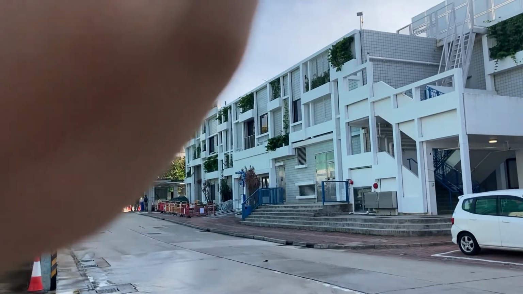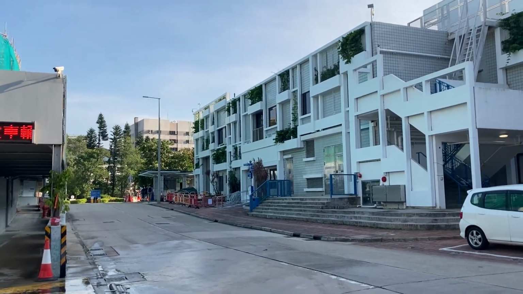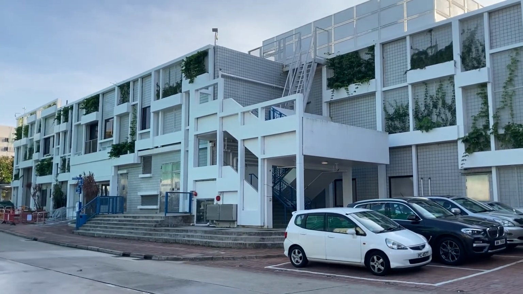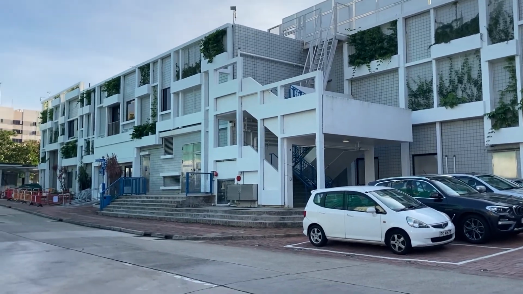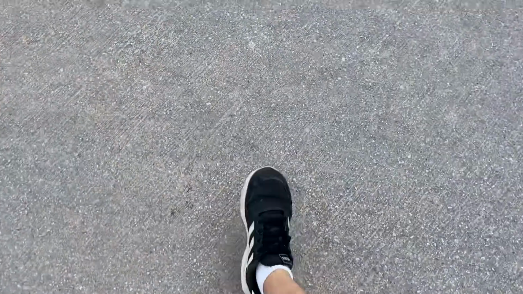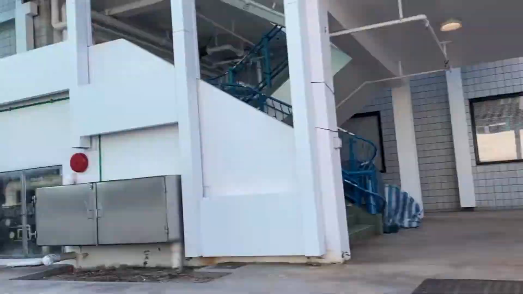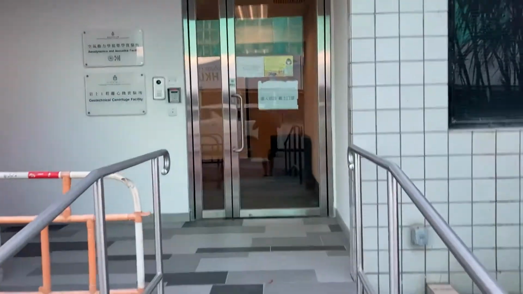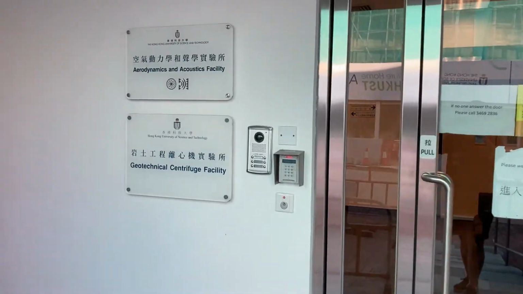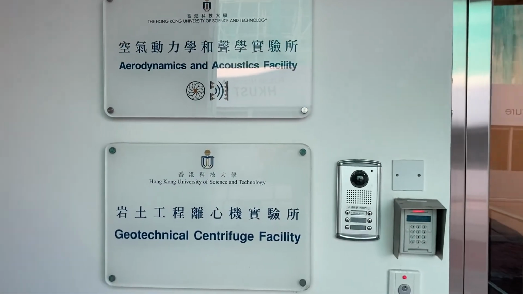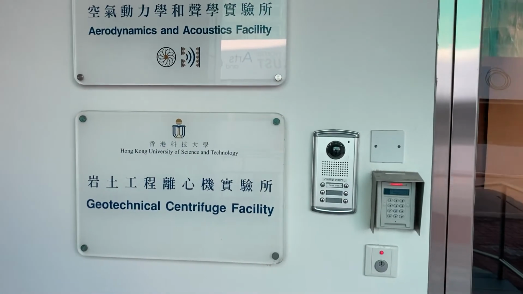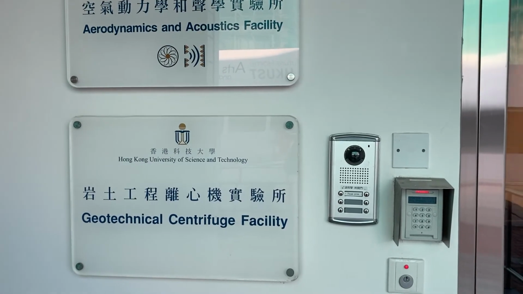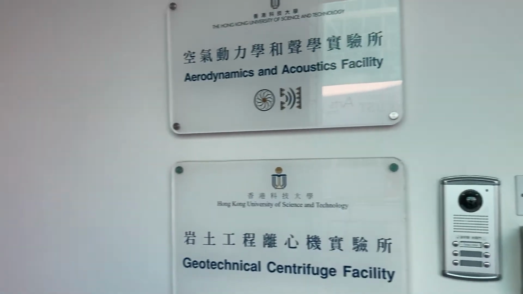Okay, so over on that side, way down there, that is the Southgate bus stop. And this building right here is where the big wind tunnel is. And let's just head over there. And here we are. Okay, so this building has actually two facilities. The Aerodynamics and Acoustics facility, the AAF, and the Geotechnical Centrifuge facility. We're not gonna look at the centrifuge facility.